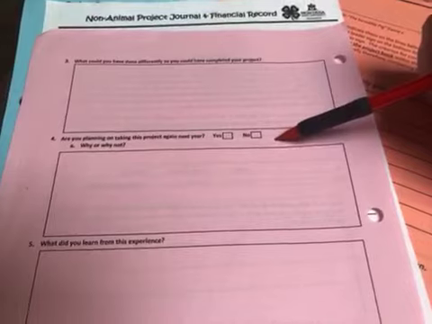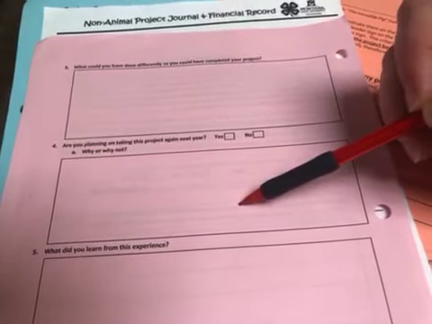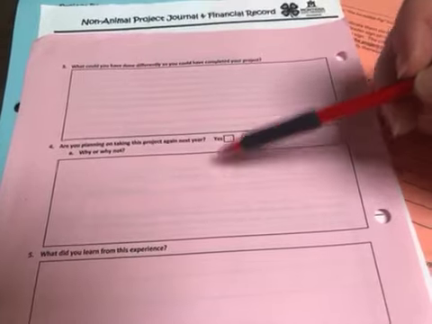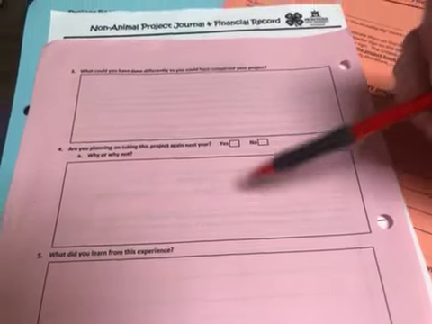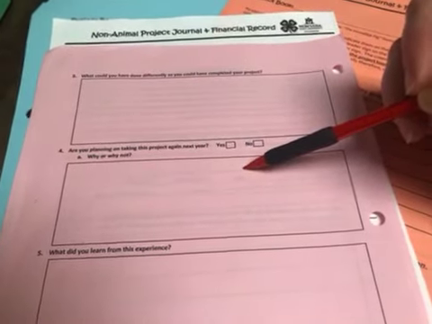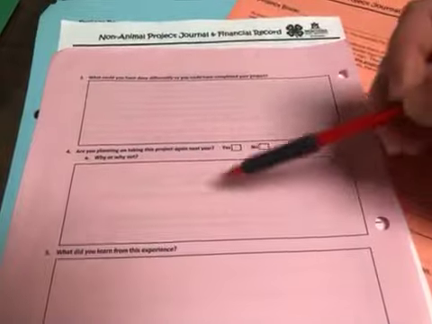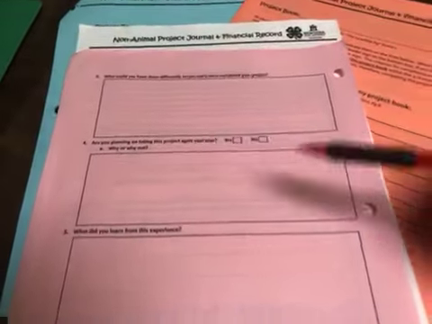Then we want to know, are you planning on taking this project next year? Yes or no, and then why or why not? Maybe it's, yes, I really enjoyed the project, I just didn't get it all done, or no, I didn't mean to be enrolled in that project, so I'm not going to take it next year either. Whatever that happens to be, we just kind of want to know what's going on there.